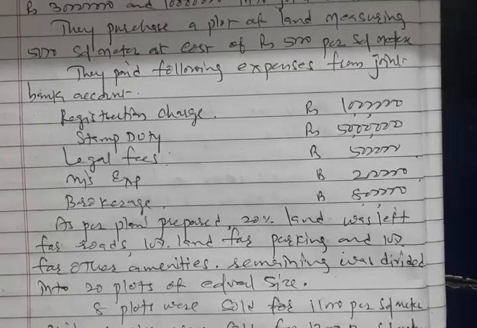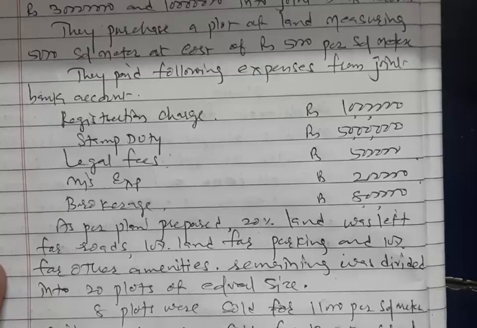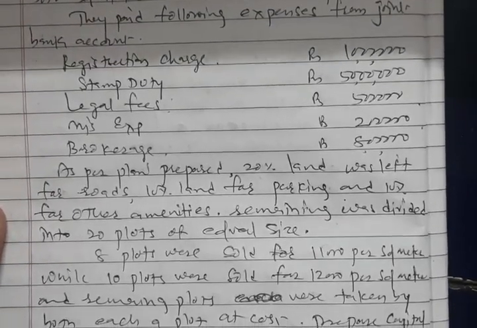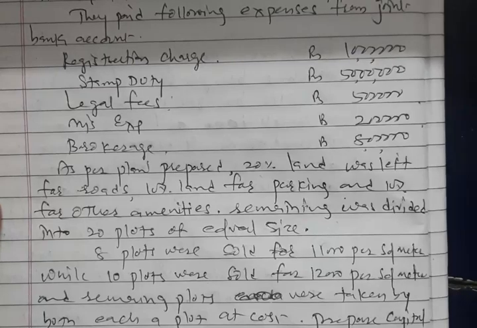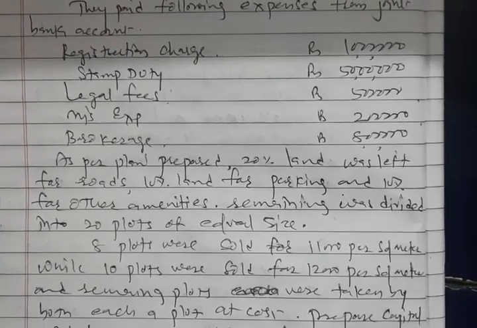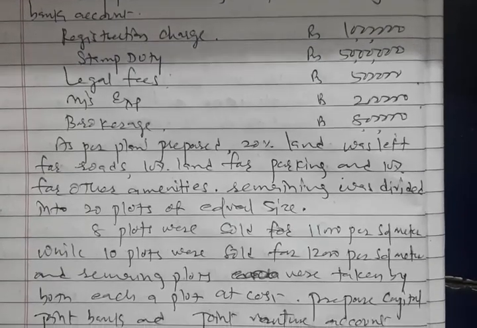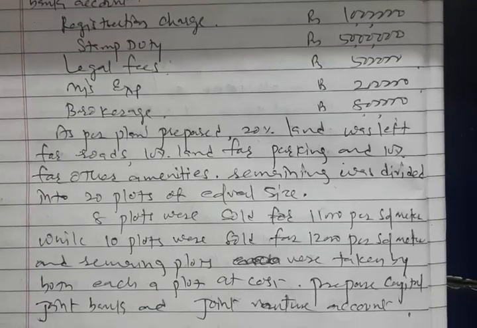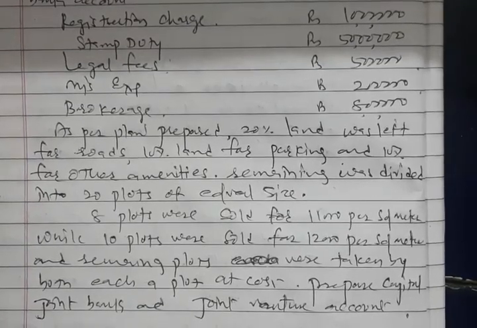The remaining was divided into 20 plots of equal size. 8 plots were sold for 11,000 per square meter, while 10 plots were sold for 12,000 per square meter, and the remaining plots were taken by both, each at cost. Prepare capital, joint bank account and joint venture account.